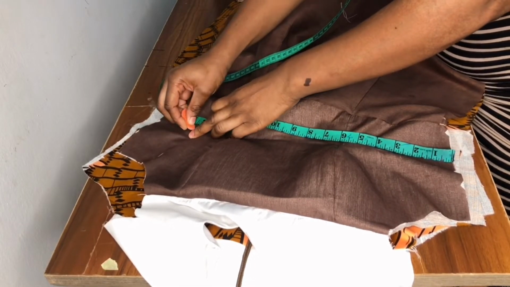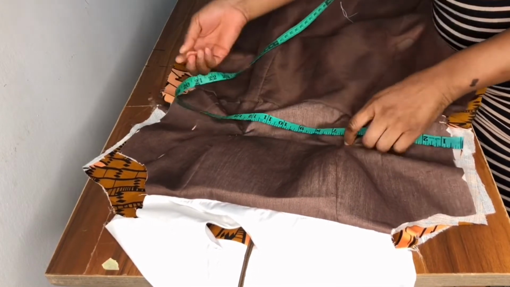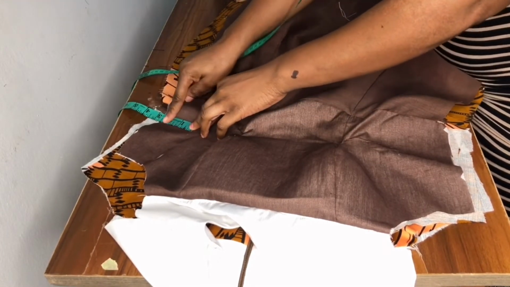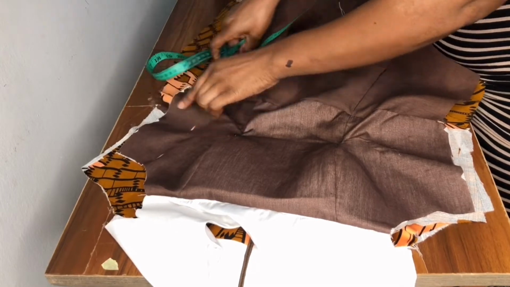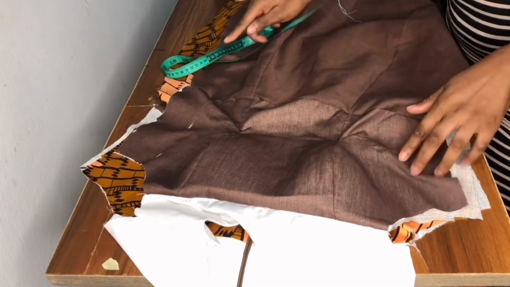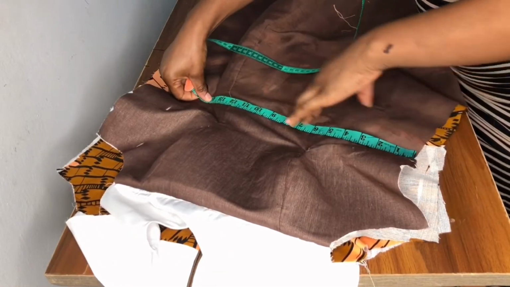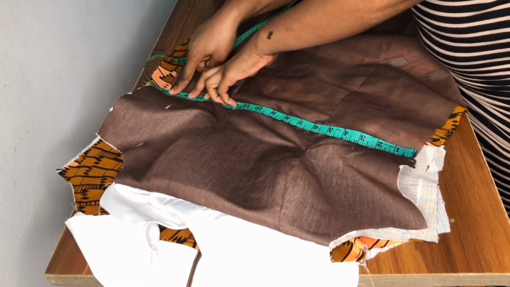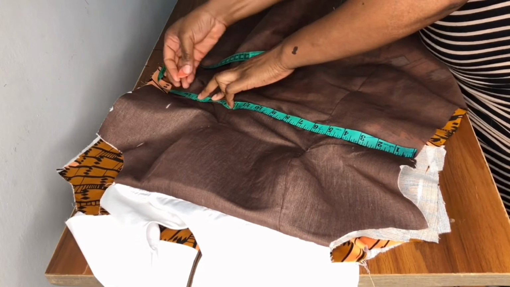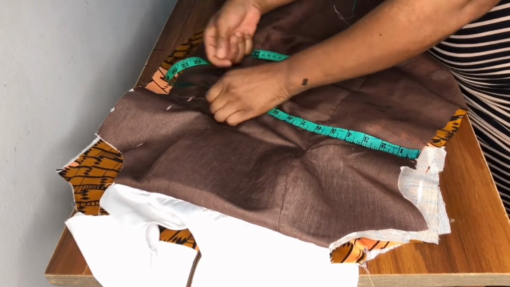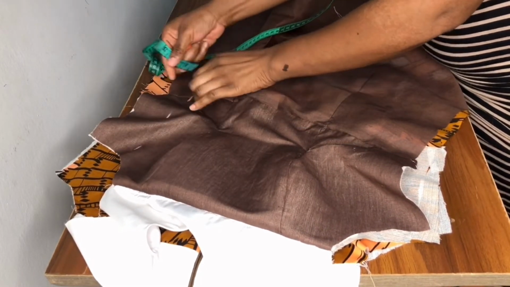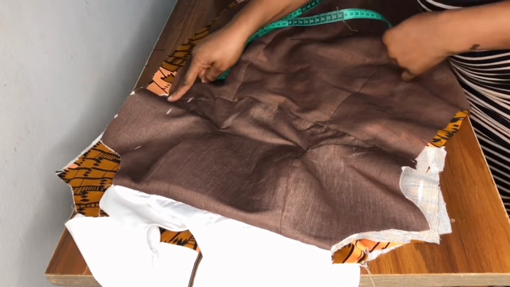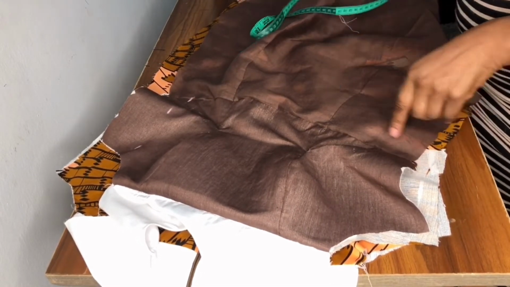So I have excess. I have about 2.5, so I'll divide the 2.5 into 2. I'll place 1.25 here and 1.25 here. So on the waist is also 31. 31 divided by 2 will give us 15.5. So I'll mark the 15.5 here. Then I'll check what I have. I have excess of 2 inches. So I'll divide the 2 inches into 2 and place 1 inch here and 1 inch here.